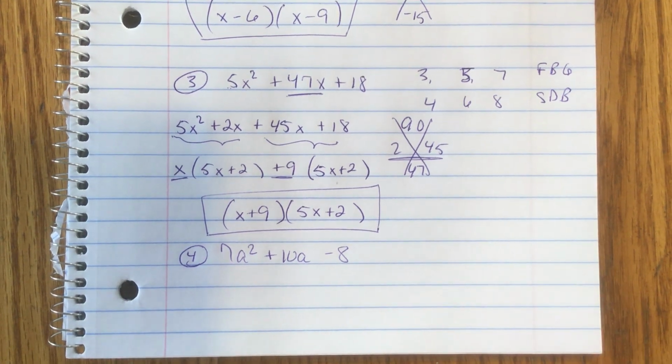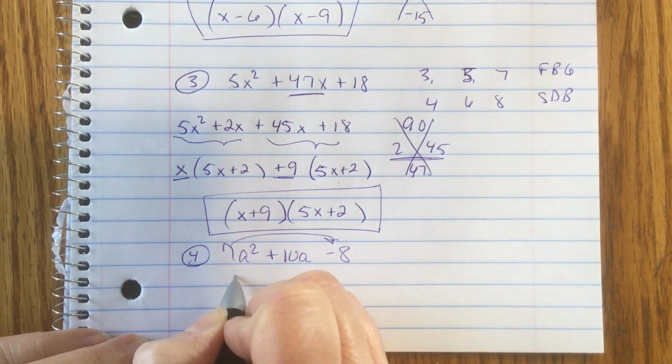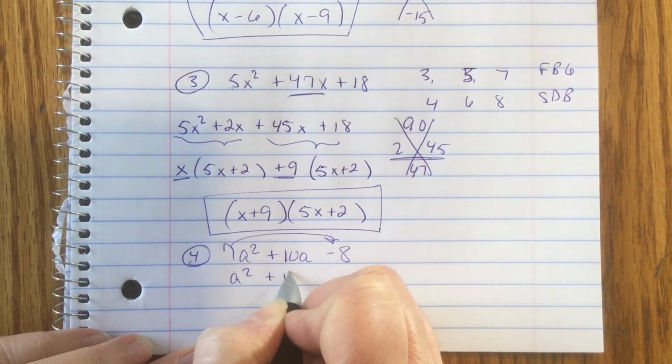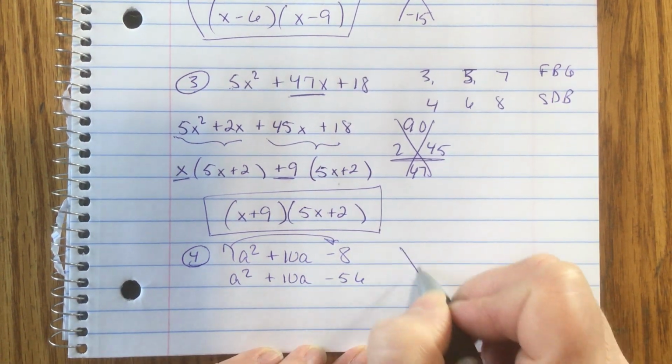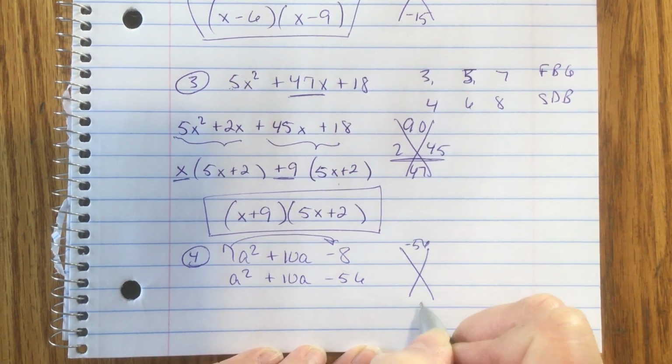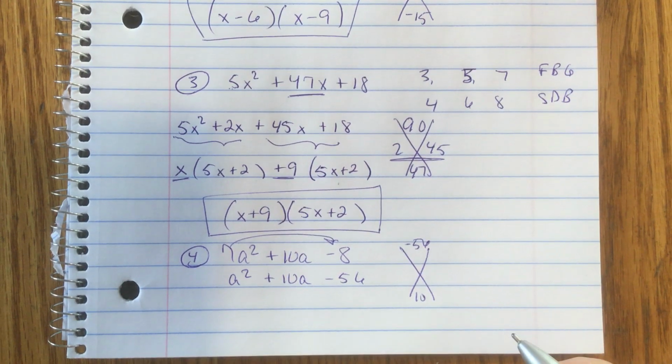Okay, on number 4, I'm going to do slide divide bottoms up. So I'm going to slide the 7 over there, making that a squared plus 10a minus 56. So I have a negative 56 there, a 10 there. I need numbers that multiply to 56, 8 and 7.